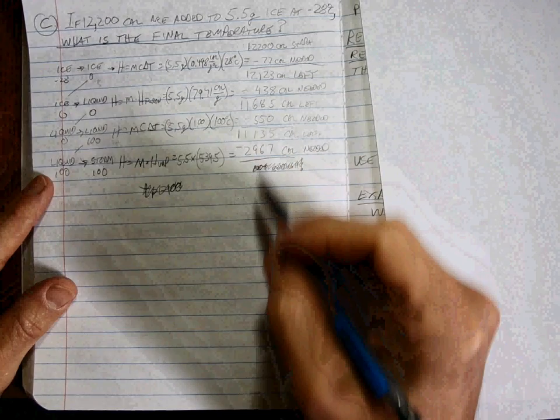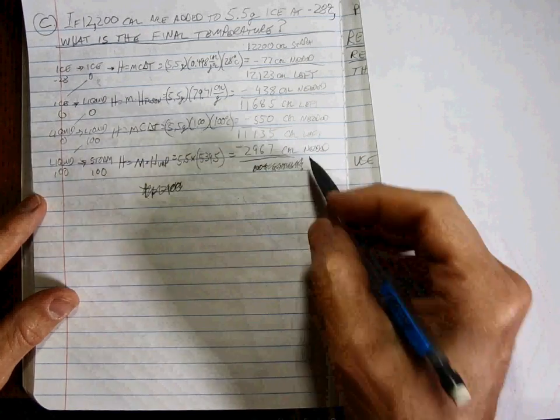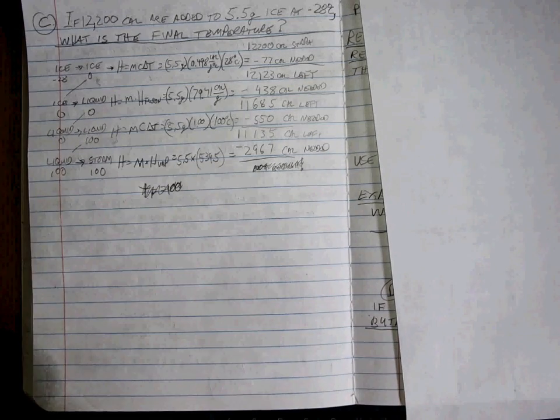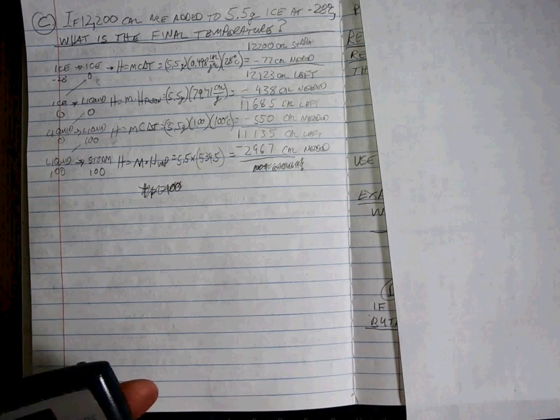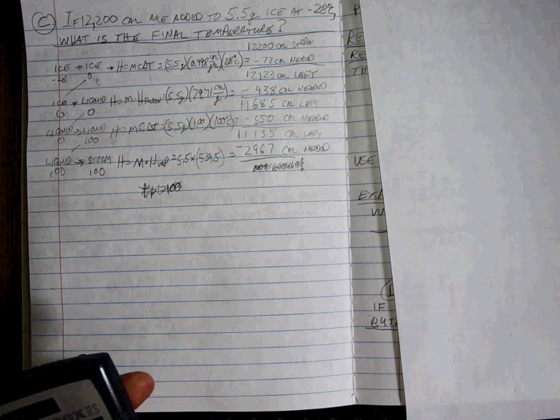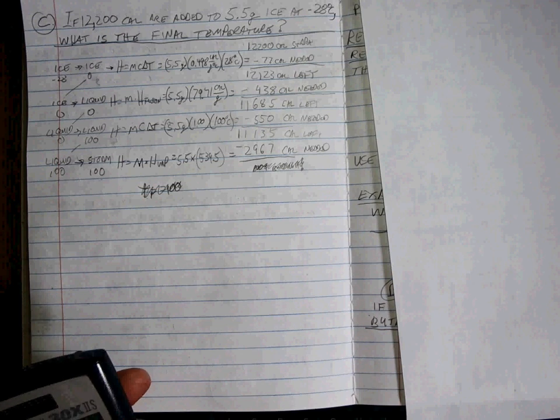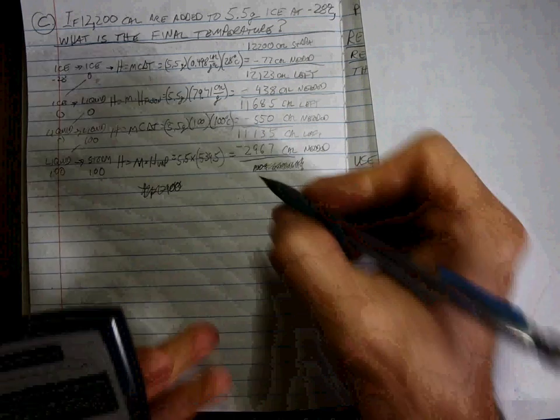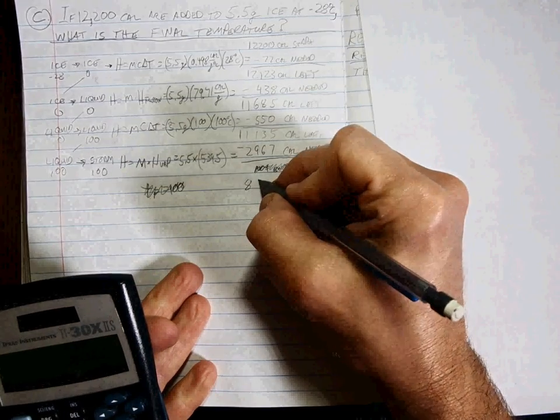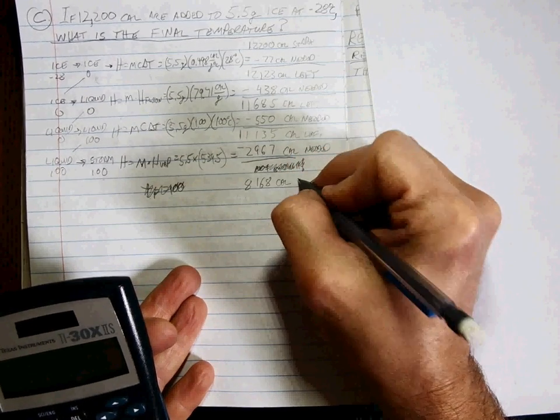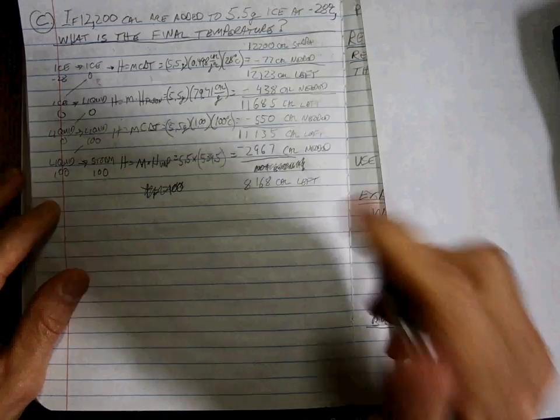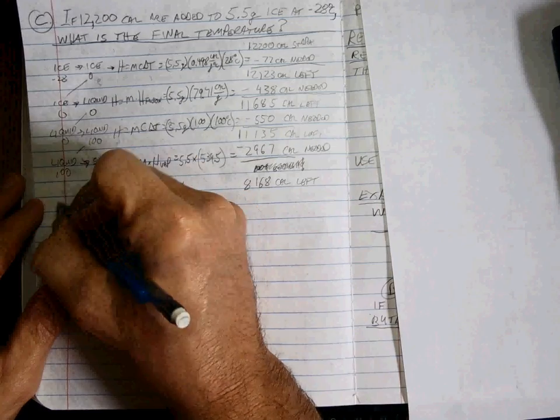That was for the original. Can you see that now we would have enough? This was the part I wanted to do to help you out. 11,135 minus 2967 is 8168 calories left. If you had this many calories left, now what?